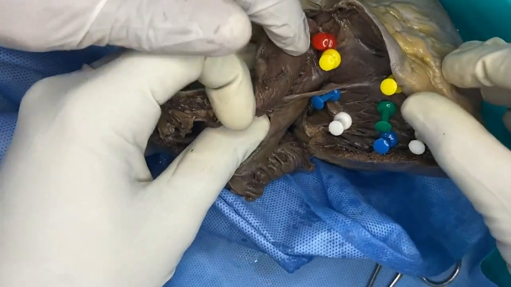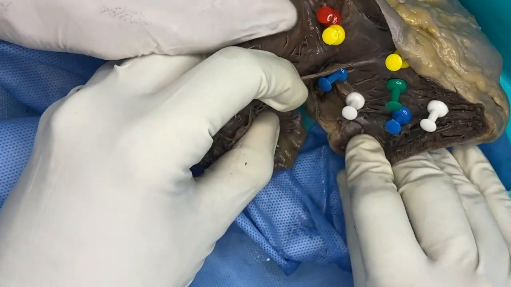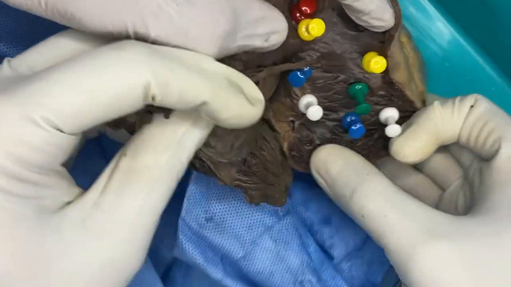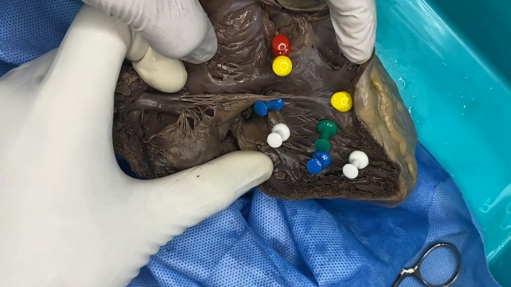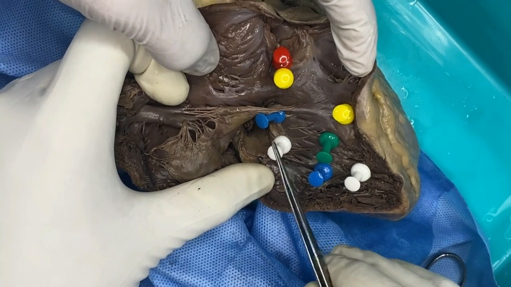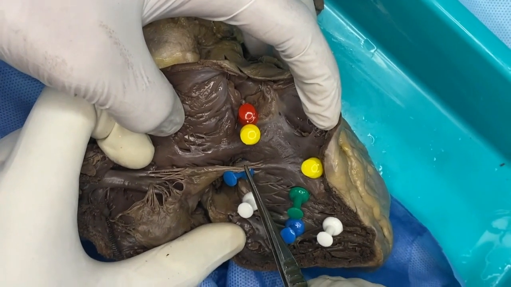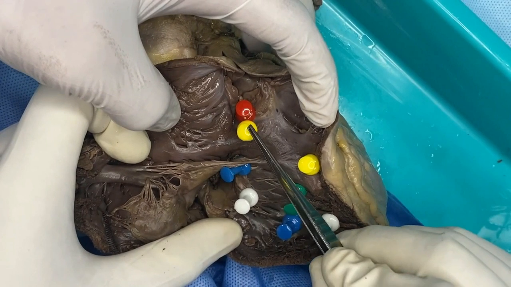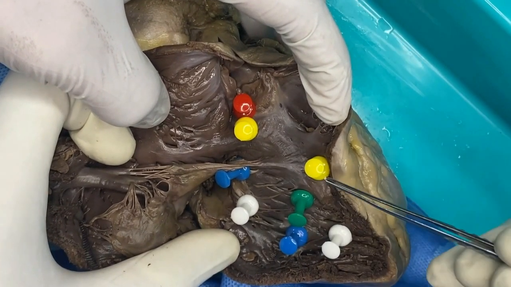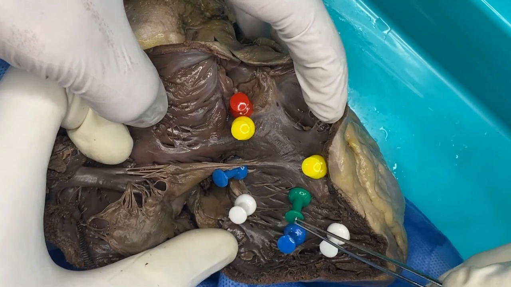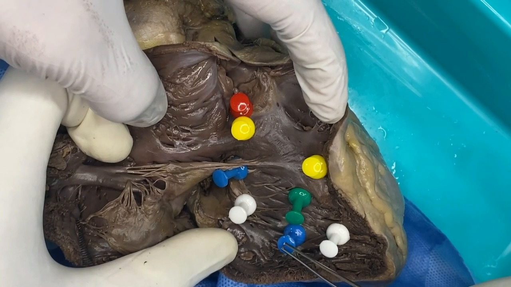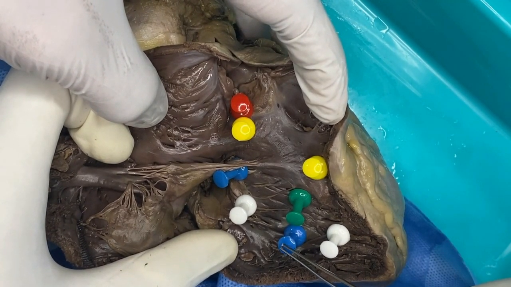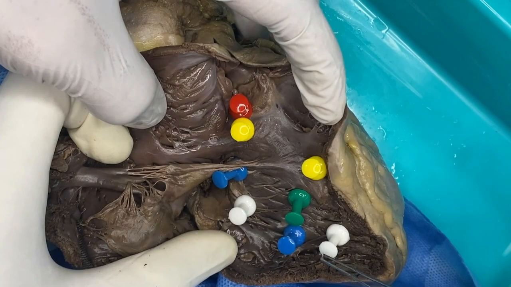Now we'll see all the VSDs from the right side. Inlet white, perimembranous beneath the anteroseptal commissure near the conal muscle of Lancisi, intraconal yellow, subpulmonic red, anterior muscular VSD yellow, mid-muscular VSD green, posterior muscular VSD blue. Posterior muscular VSD was yesterday's VSD. That boy who had a VSD which we closed had a posterior muscular VSD. This is the apical muscular VSD. White is the apical muscular VSD.